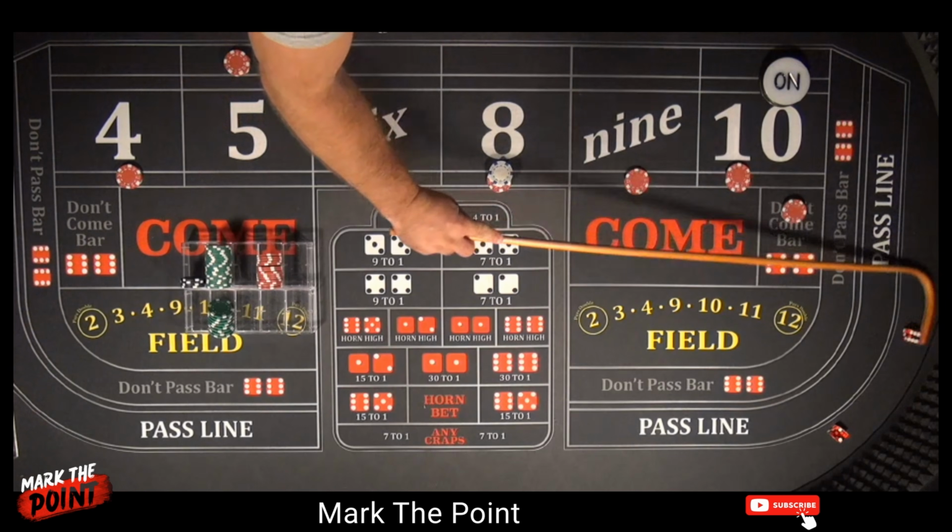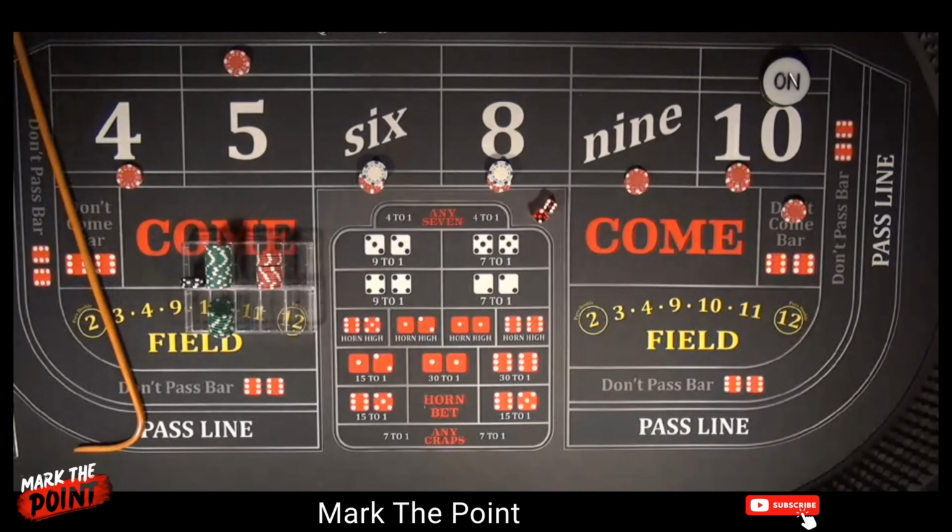All right, there's going to be on the 8. Here we go. That's an 8. So that's going to be a $15 bet. So this will travel to the back. Will pay us 15 for 1.